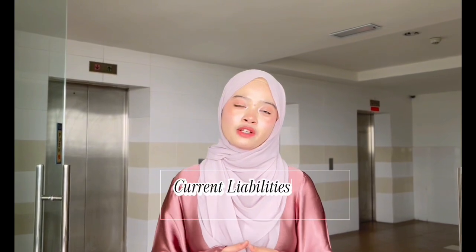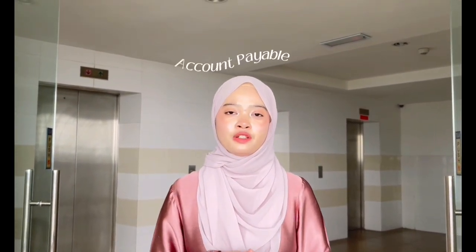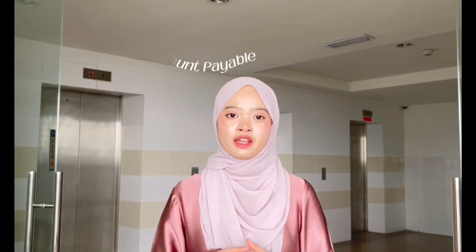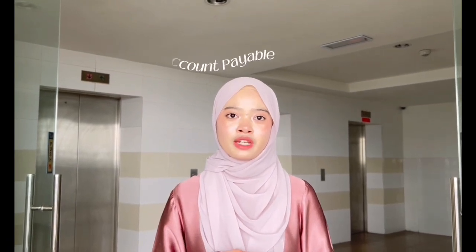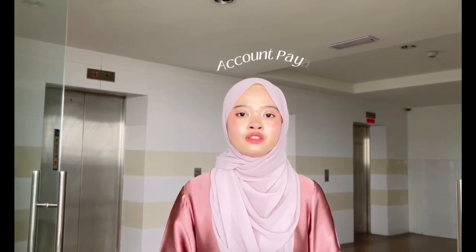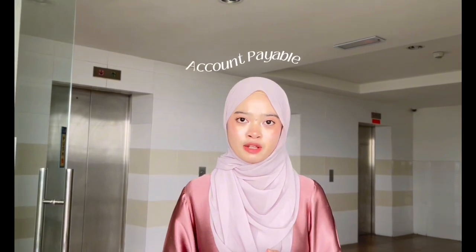The next one, I will describe the current liability based on Sharia perspective. The first component is account payable. Dahlia Berhad should not get involved with suppliers that practice haram activity. They should also make payment accordingly to the period given by the suppliers, because this shows an image of a good behavior of a Muslim entrepreneur.